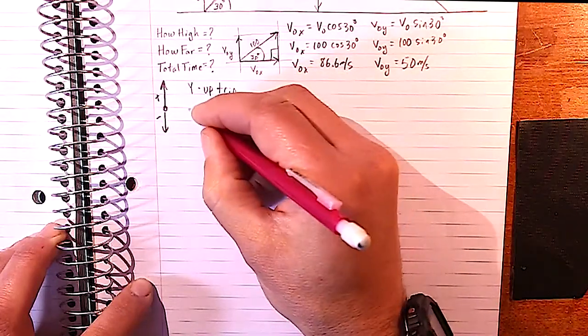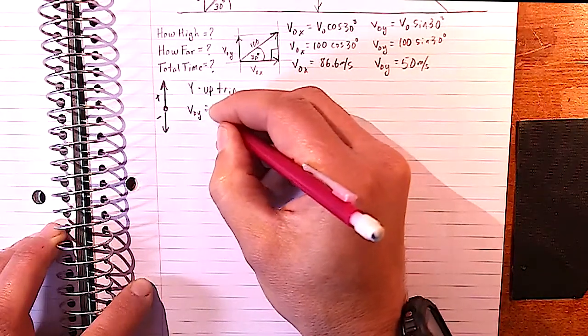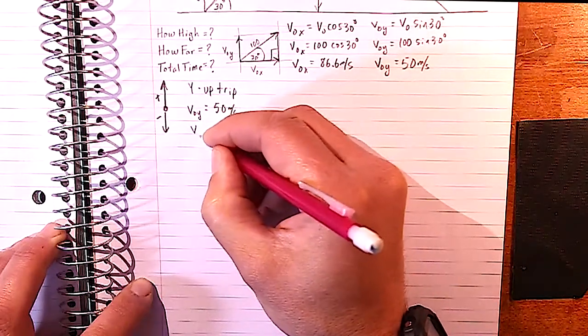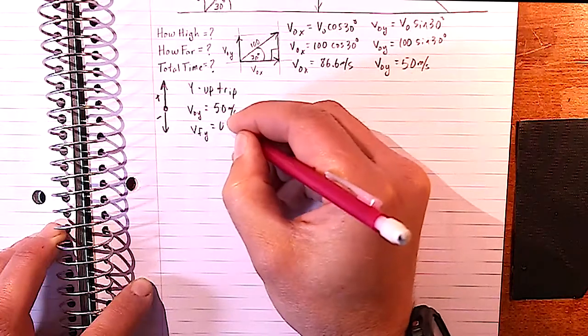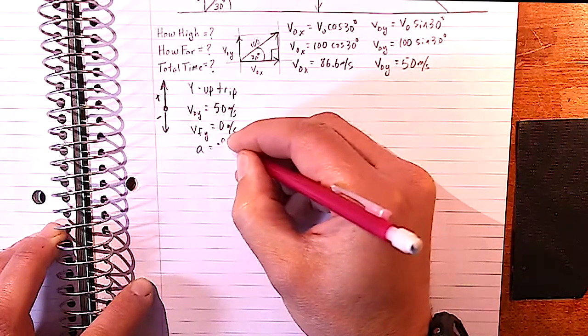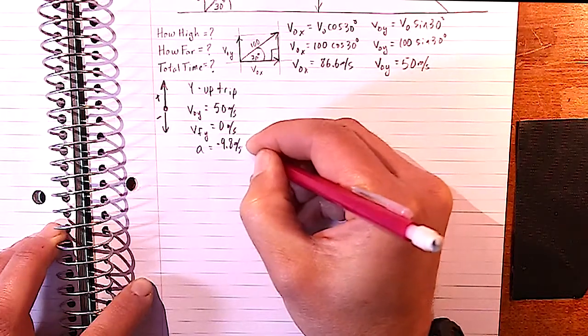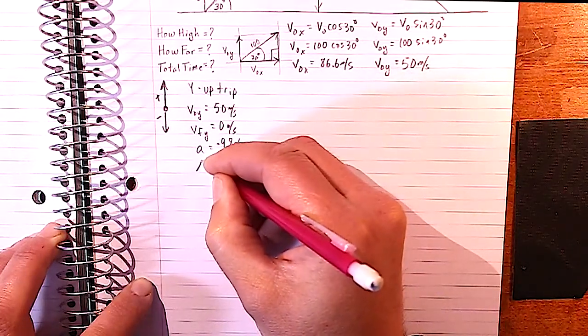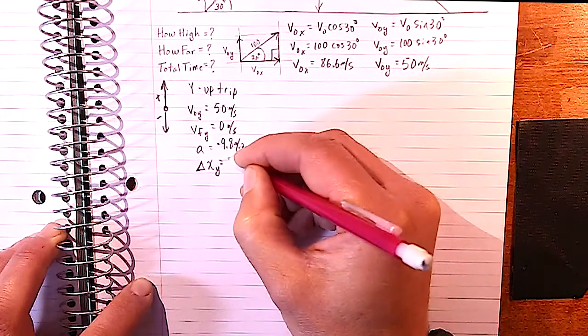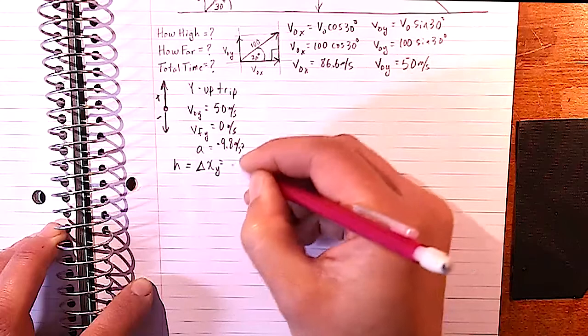And we're going to say that v naught y is positive 50 meters per second. Our vfy, when it gets to the top, is 0 meters per second. Our acceleration is down, so that's negative 9.8 meters per second squared. And we're looking for delta xy. That's going to be the height. You could also call it h if you wanted to.